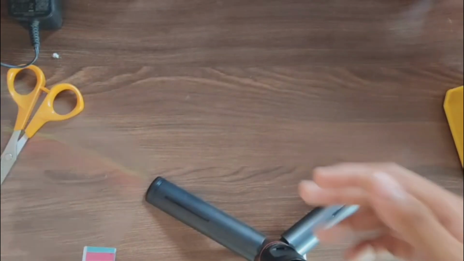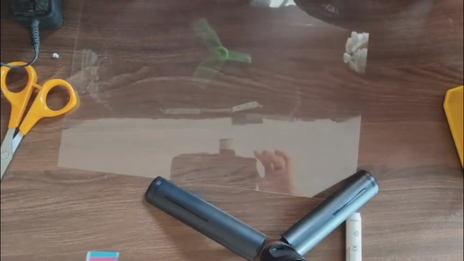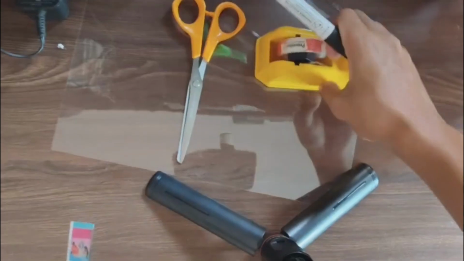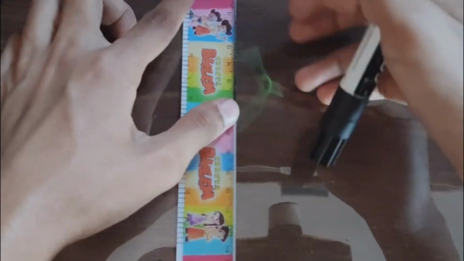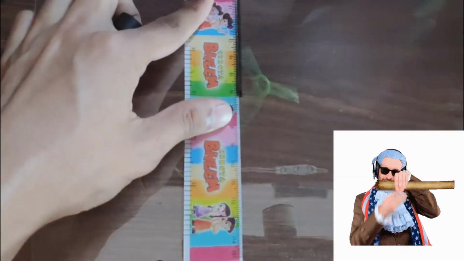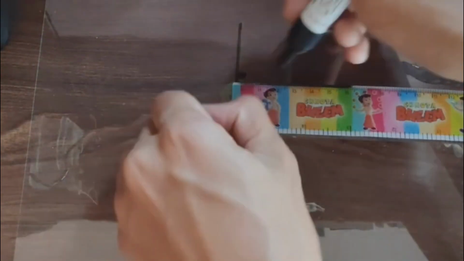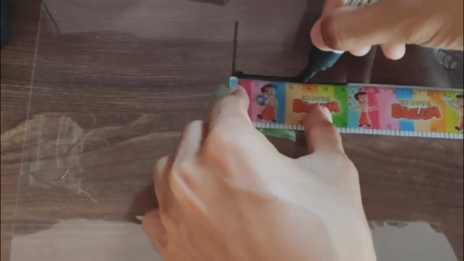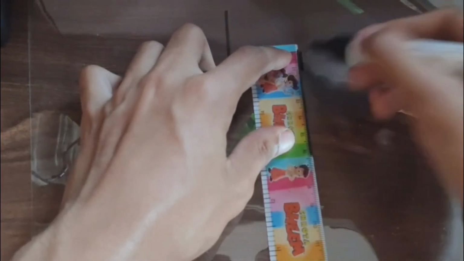To make that hologram sheet, we need an OHP sheet like this, which is a transparent sheet and it is sturdy also. You will get it in normal stationery markets itself, and then you need scissors, tape, a marker, and a scale. Now let's start making it. Firstly, take a scale and make a 6 centimeter line on that OHP sheet like this, and mark the center point of the 6 centimeters, that is 3 centimeters, like this. Now on this point where you have marked, draw a 4 centimeter line like this. Now place it on that end and draw a 1 centimeter mark here.